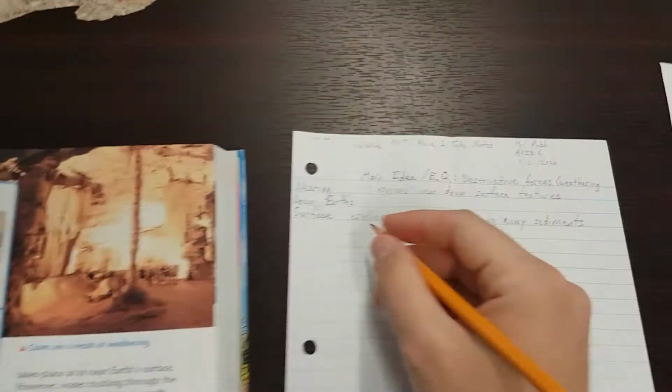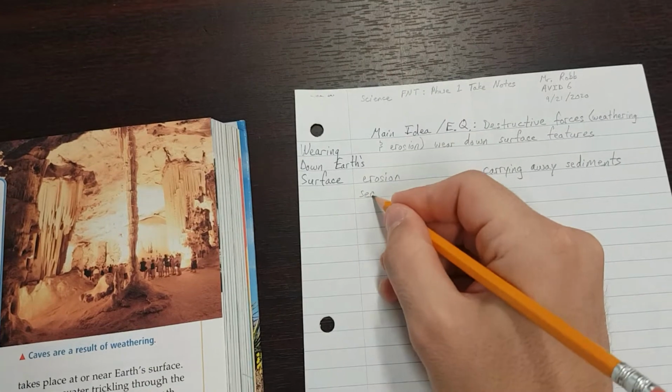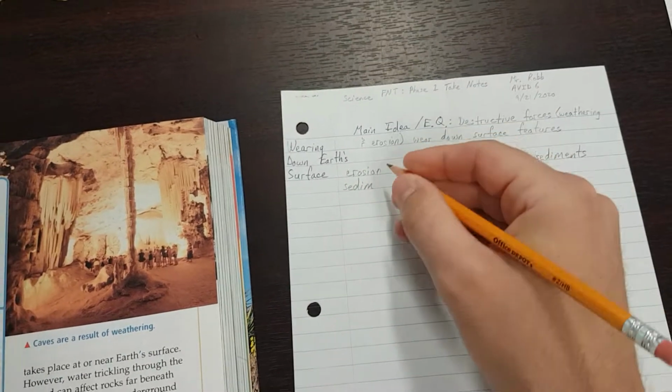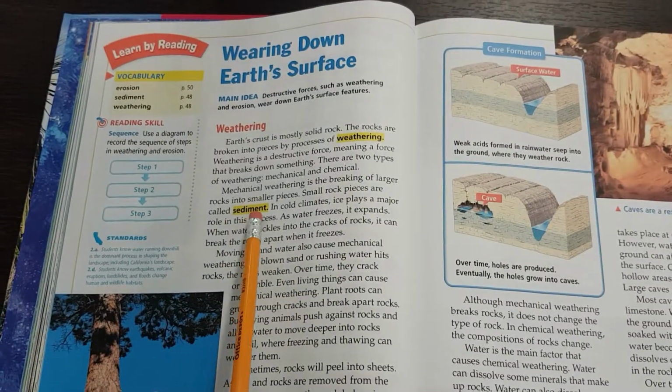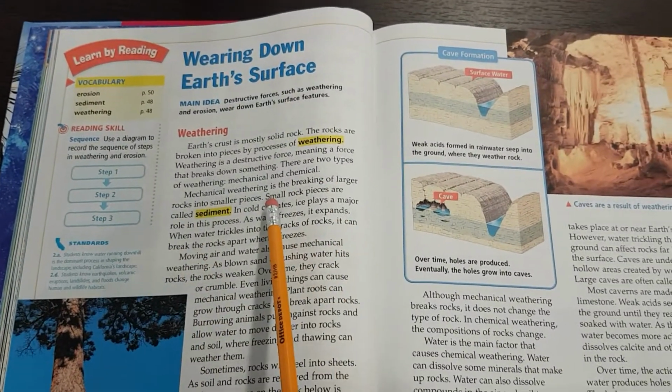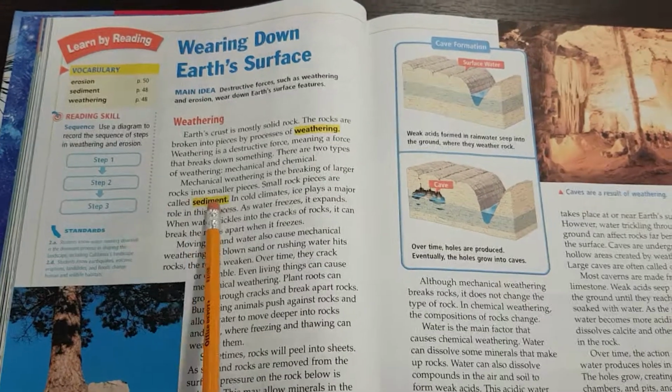Okay, the next one is sediment, S-E-D-I-M-E-N-T. That's on page 48. There it is. Go backwards to the start of its sentence. Small rock pieces are called sediment.